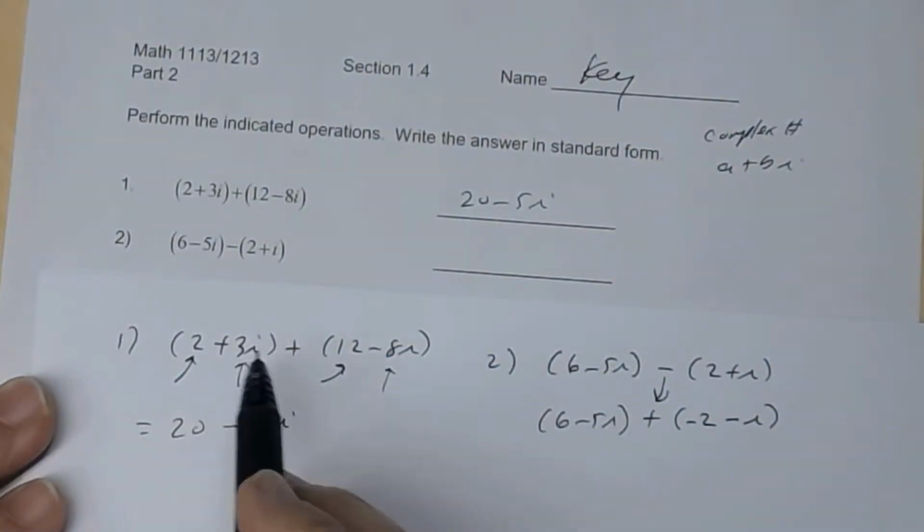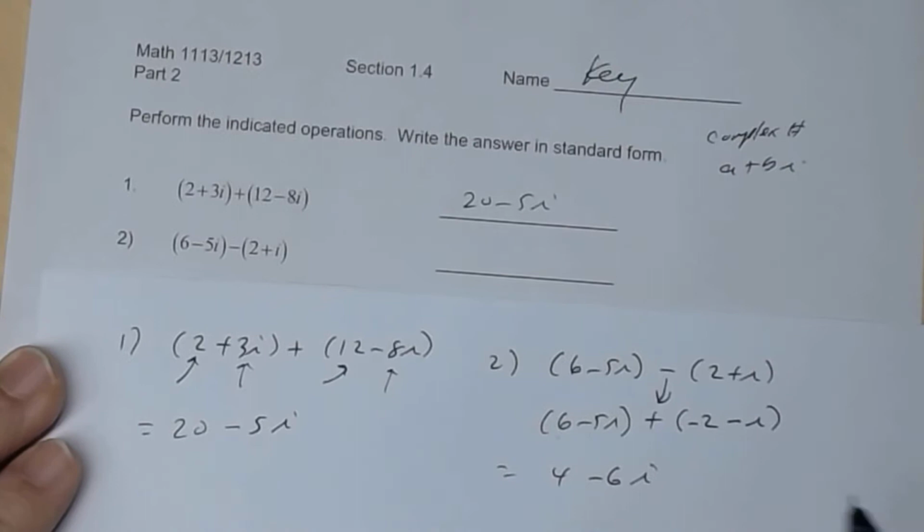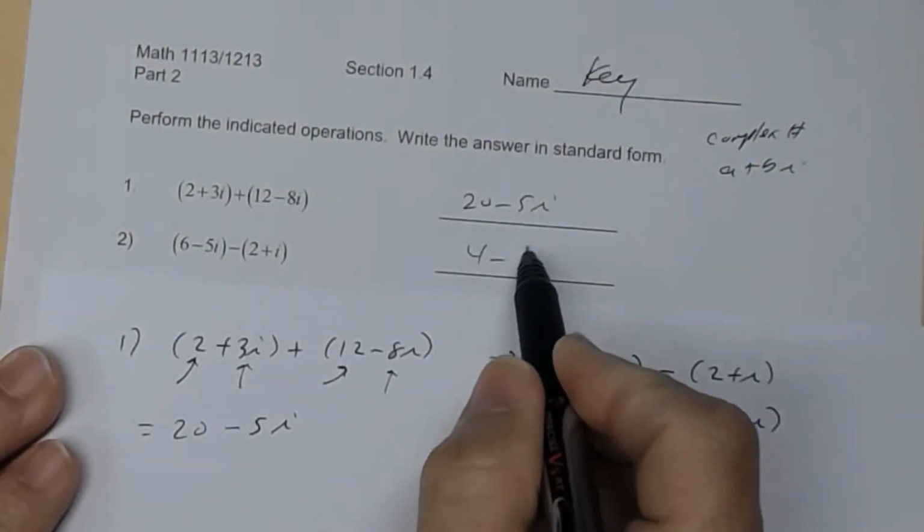And then you do like number 1. You just combine your real parts and then your imaginary parts. So 6 and a negative 2 is 4. And then a negative 5i and a negative i is a negative 6i. Okay, so it's in standard form, so that's number 2. So 4 minus 6i.